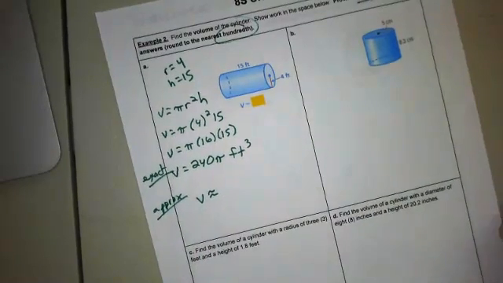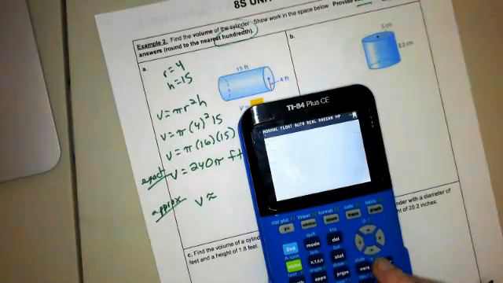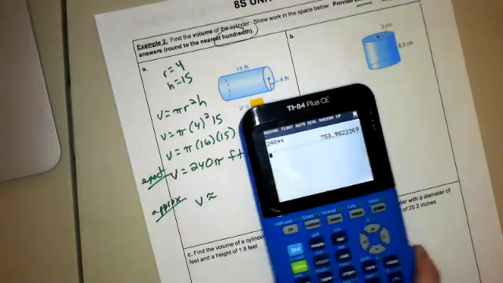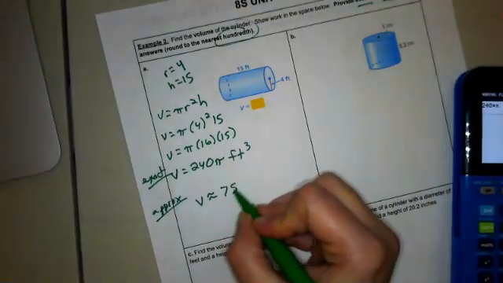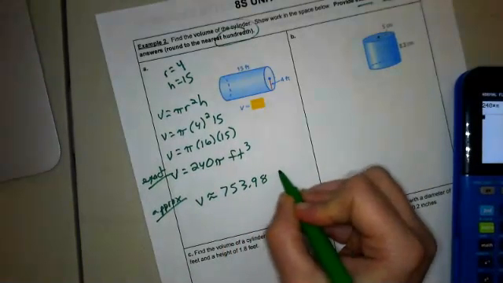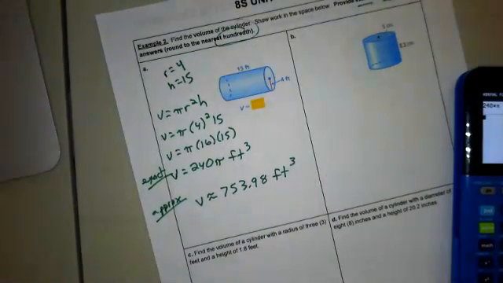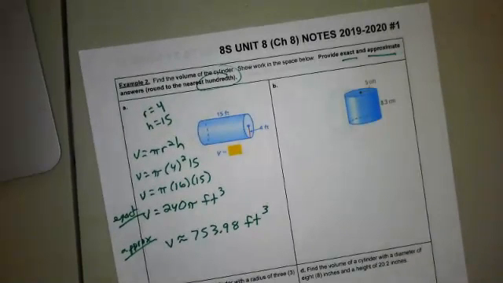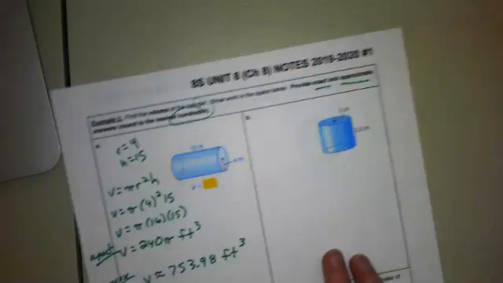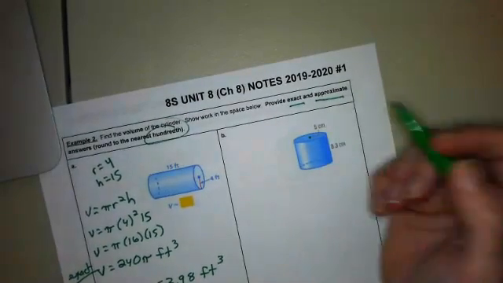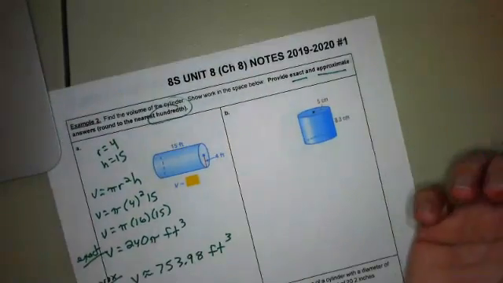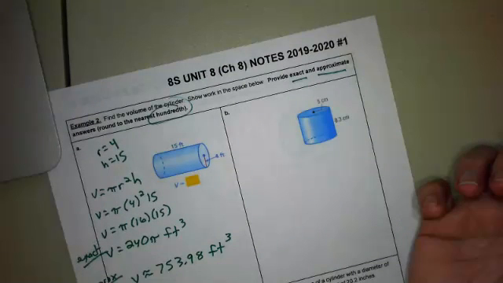So I'm going to go over to my calculator and do 240 times pi. And I'm going to get 753.98, and that's feet cubed. And there's your exact and your approximate. If we go over to this guy right here, if I were you, I would stop the video and try it on my own. So if you want to do that, I'll pause and then come back.